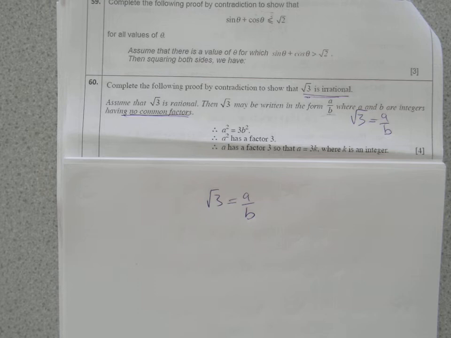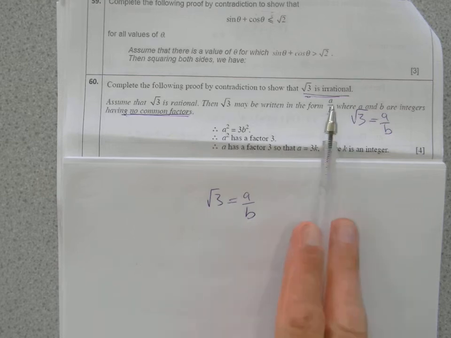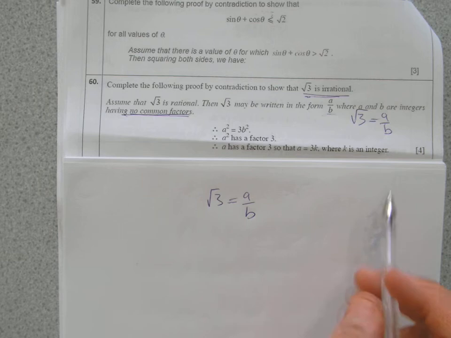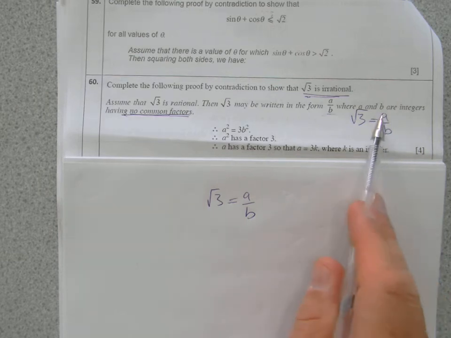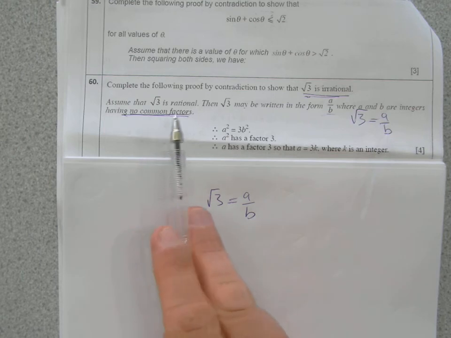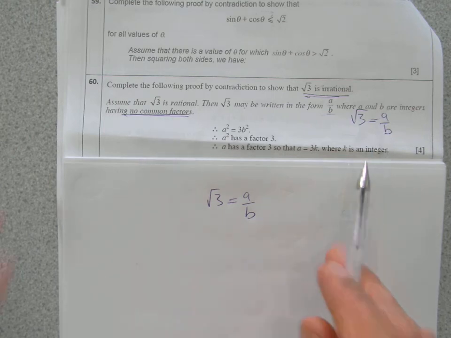Even 6 is a whole number, or 8 is a whole number. You can write that as a fraction, like 8 over 1, isn't it? 6 over 1, okay? But that's what a rational number is, right? It can be written as a fraction, like a over b, where a and b have no common factors. Obviously, if you can write it as a fraction, you'll be able to simplify it as well. So in this case we're going to write root 3 as a over b, where there are no common factors. It's simplified perfectly, all right?